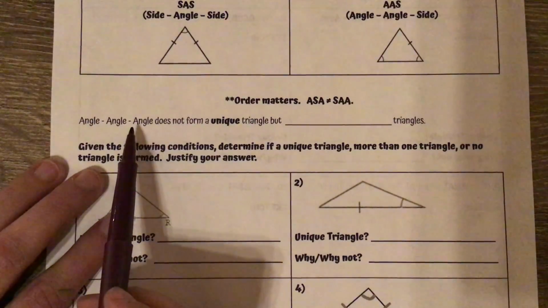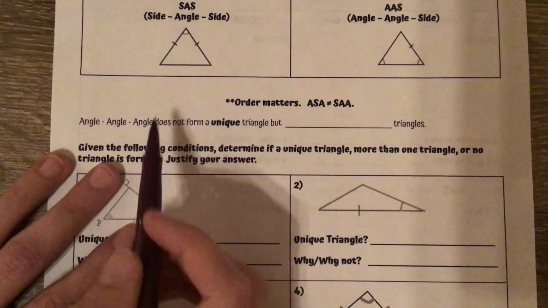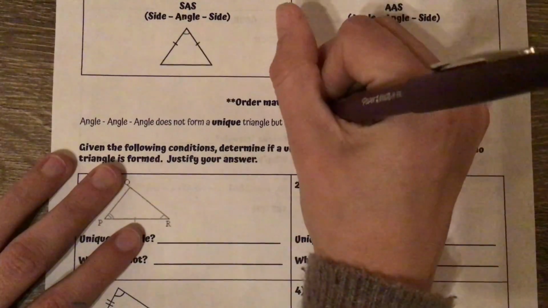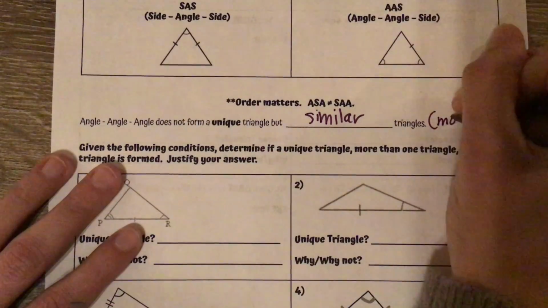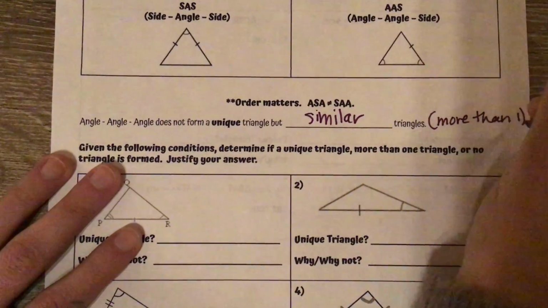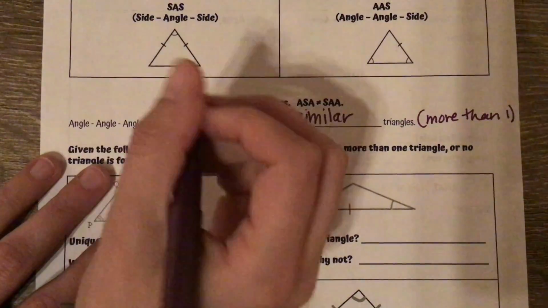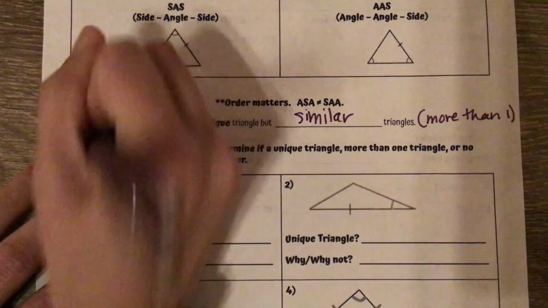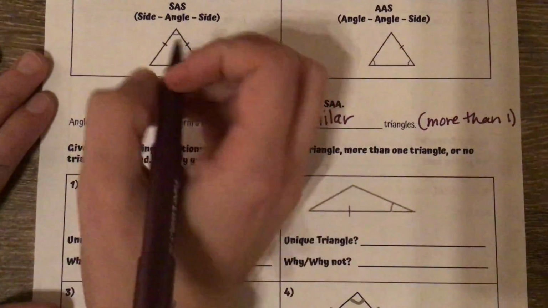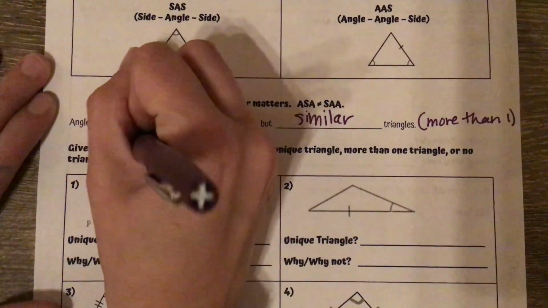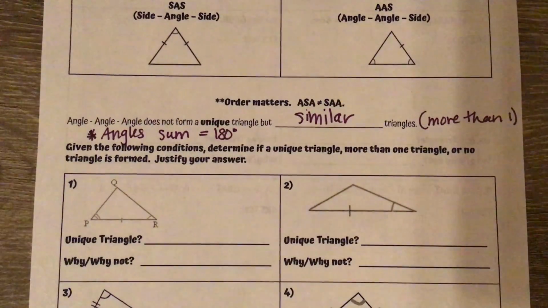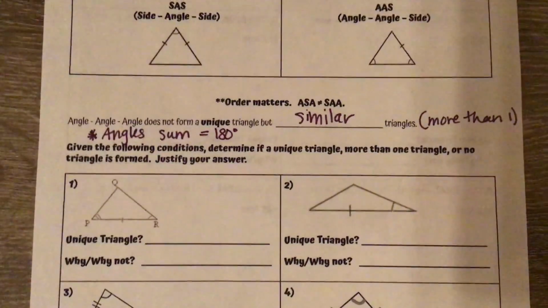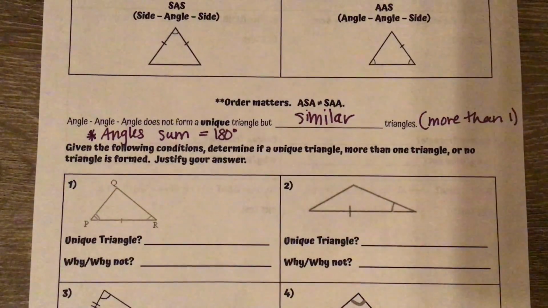Angle, angle, angle, so given three angle measures, does not form a unique triangle, but similar triangles. So that would mean more than one. But again, something to note is that the angle sum must equal 180 degrees. So even if you're given three angle measures, it doesn't mean more than one. You've got to double check that those angles add up to 180.